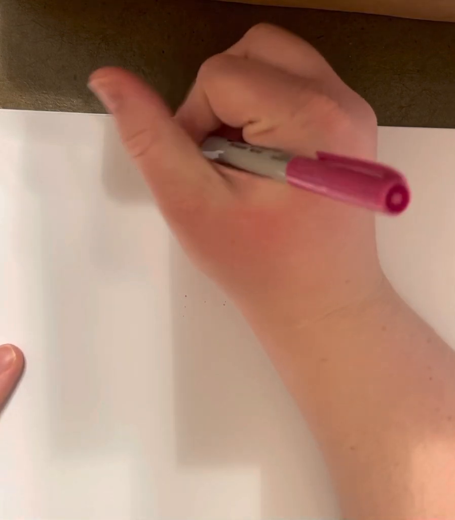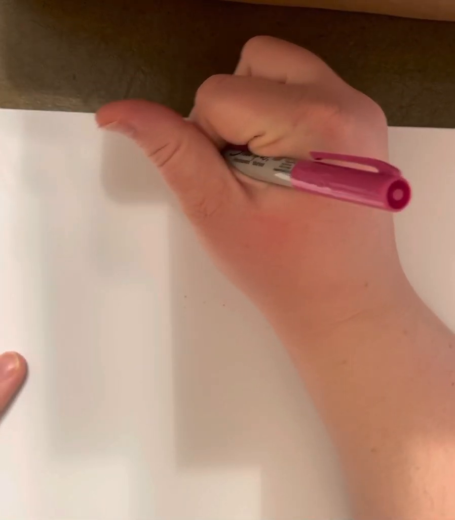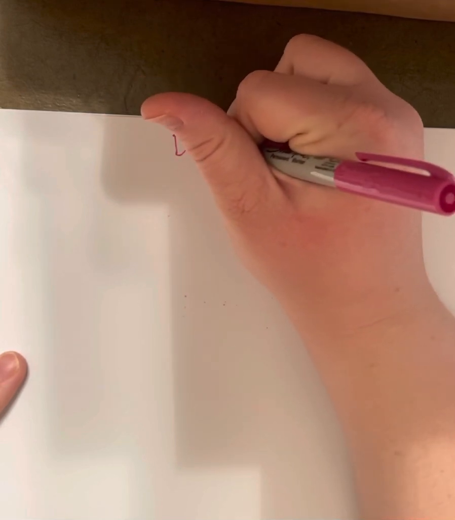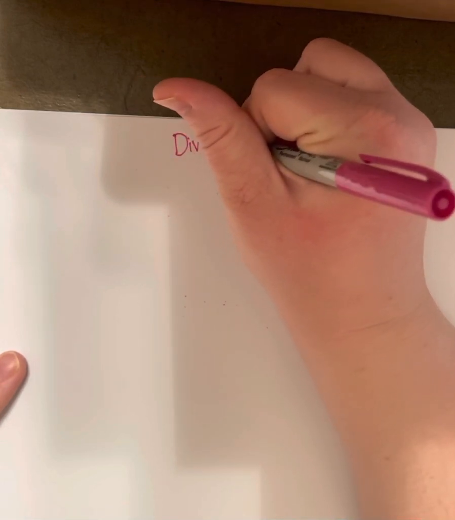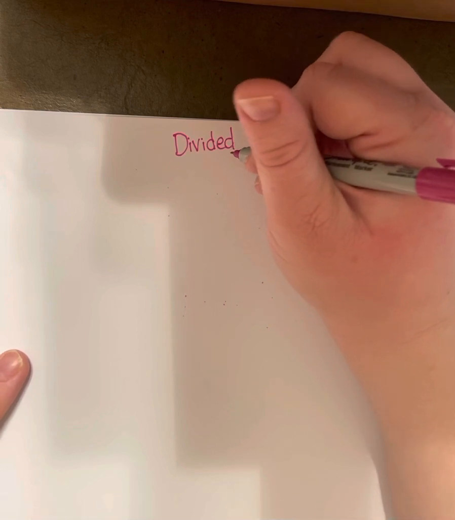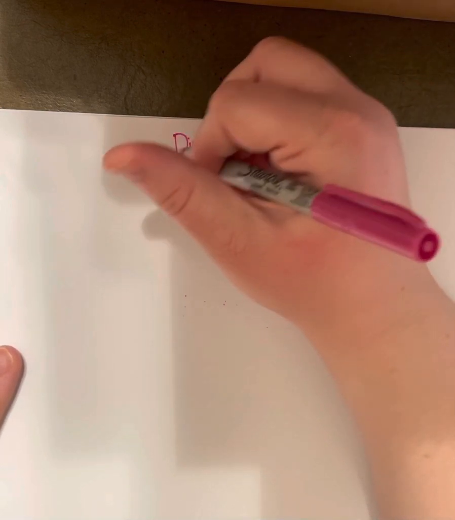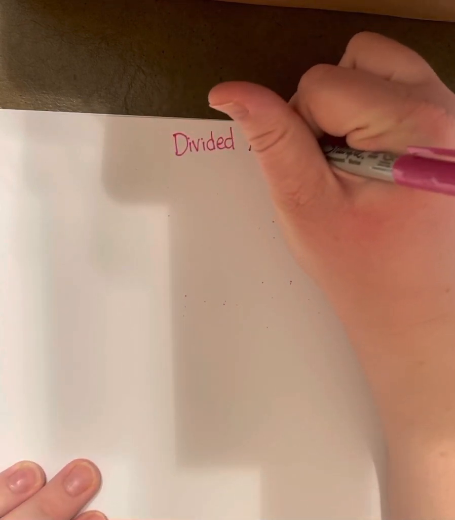Okay, now we're going to do our division. And for the division, we're going to do something similar to what we did for the addition. I'll just do divided methods.